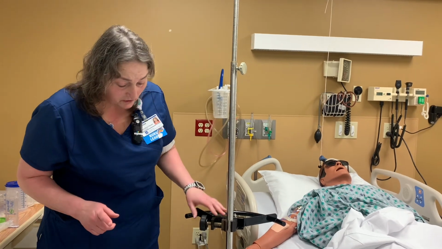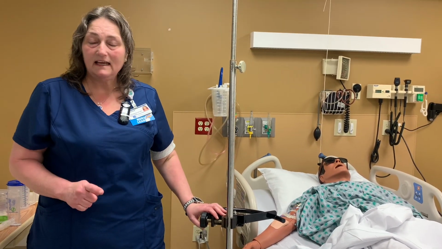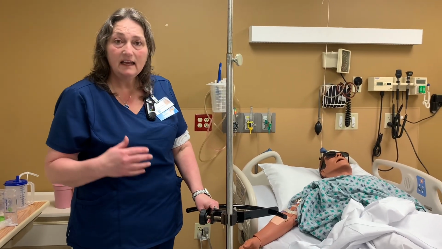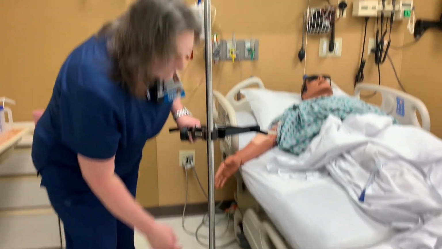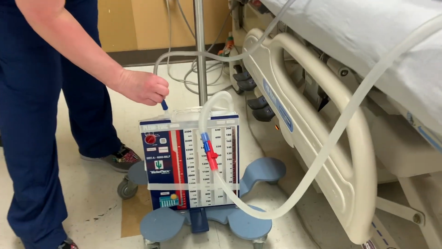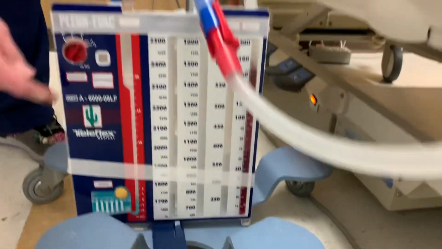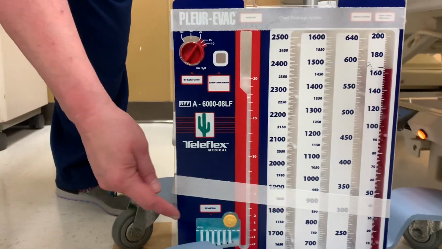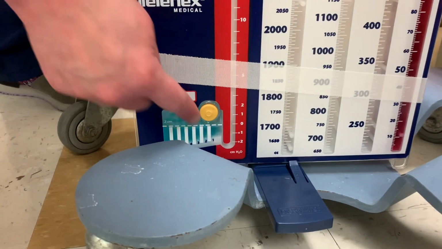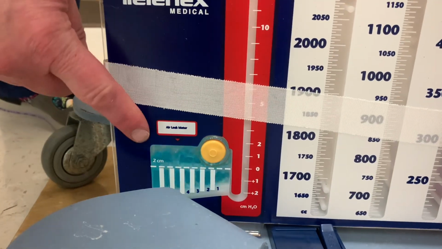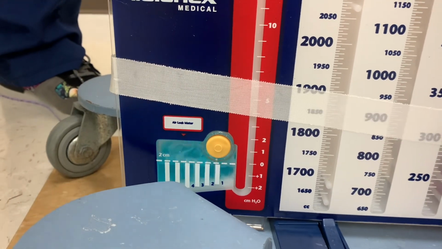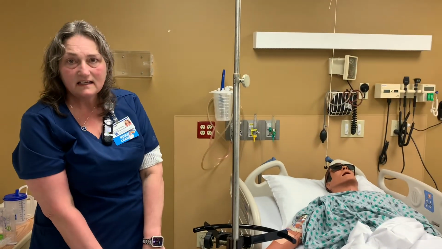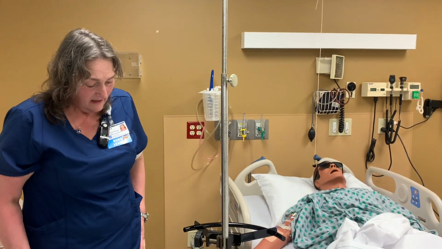So the other term I want to talk about is air leak. Every time you come in the room, you're assessing for tidaling and you're looking for air leaks. So I'm going to hook the suction back up, and I'm going to show you again, this chamber is your air leak chamber. Now, if there's an air leak, you'll see bubbles continuously in this chamber. That is an air leak. Now, what you might see is a few little bubbles in there with the breathing, but that's okay. That's an air leak, what we just showed you.